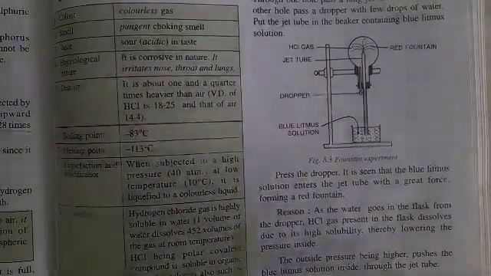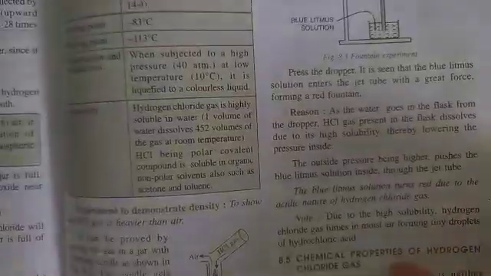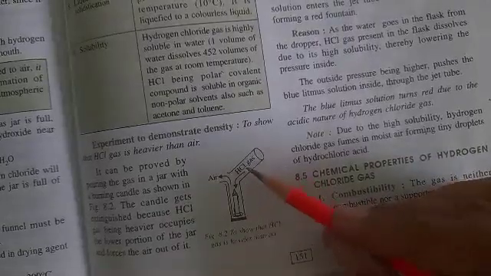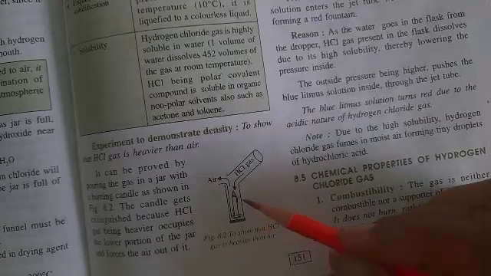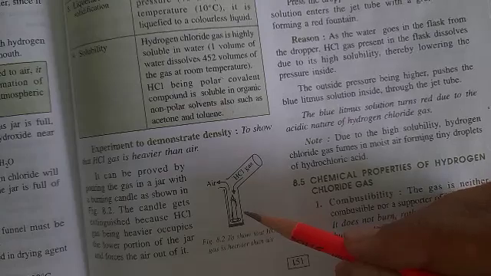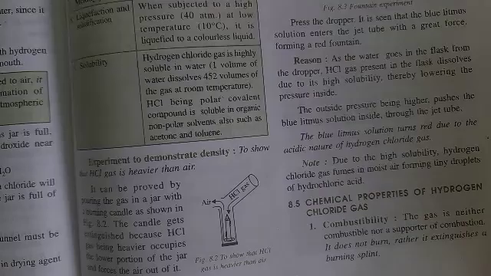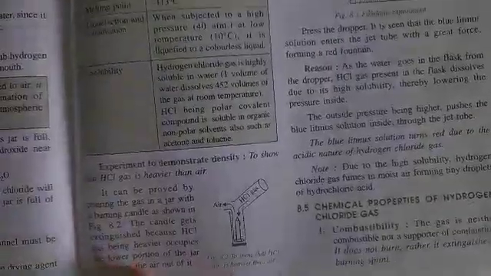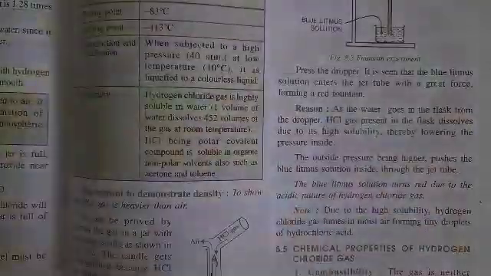Look at this experiment. This is an experiment to show that HCl is heavier than air. You can literally pour the HCl gas into a jar like that. So you have a candle burning over there. Now that is burning because of oxygen in the air. So when you pour that HCl gas, just tilt that jar on it, it will displace the air and the candle will extinguish. It shows that HCl is heavier than air. Is that okay? Now this needs to be explained.